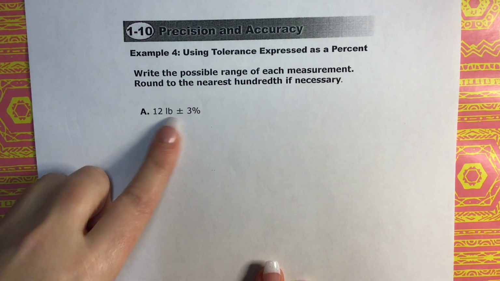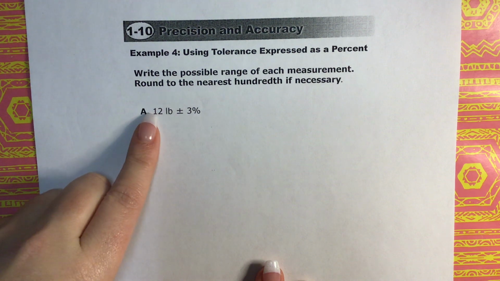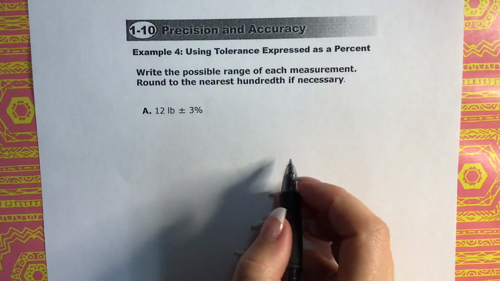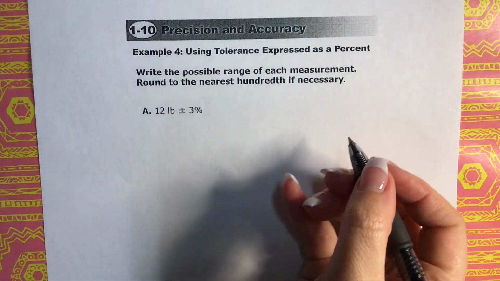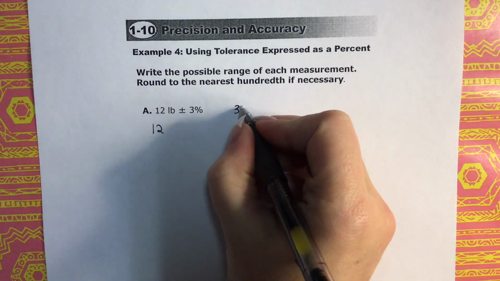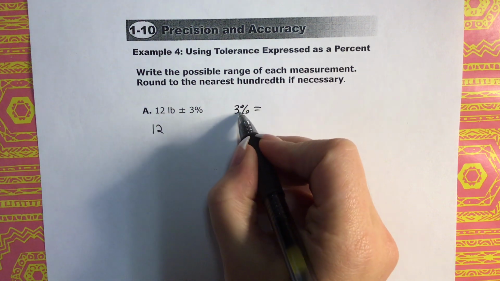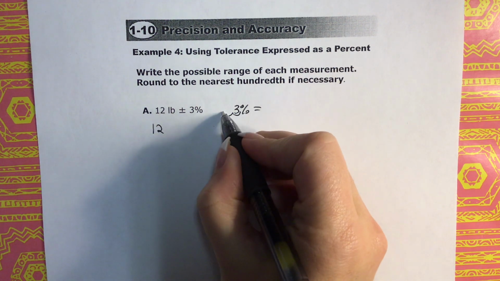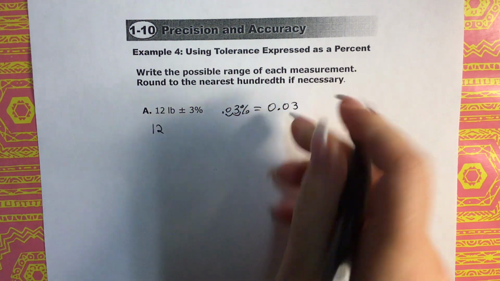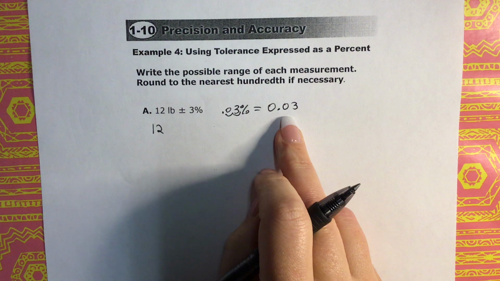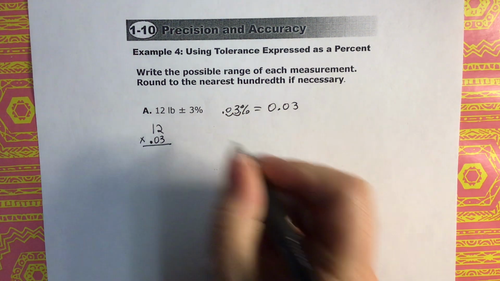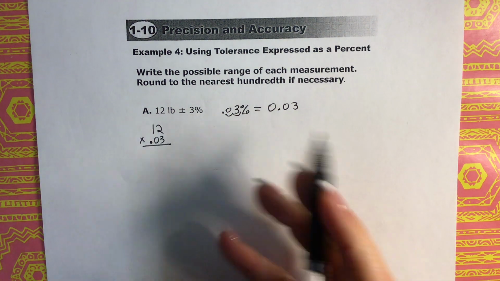So the first thing you have to do is figure out, what is 3% of 12? In order to do that, we have to change 3% to a decimal. You do that by moving the decimal over twice. That's your new decimal. So 3% is the same thing as 0.03. So we basically multiply 12 by 0.03. We're finding what 3% of 12 is.